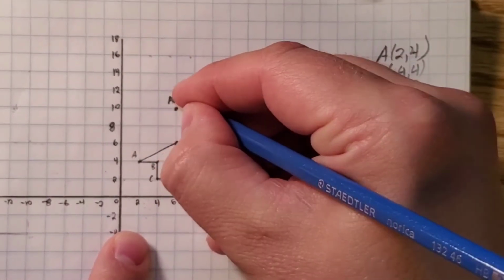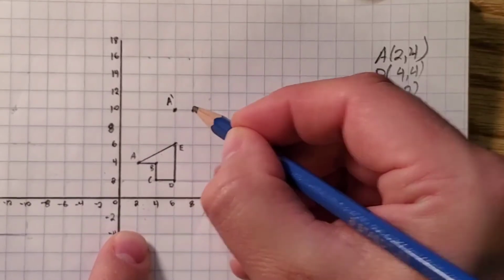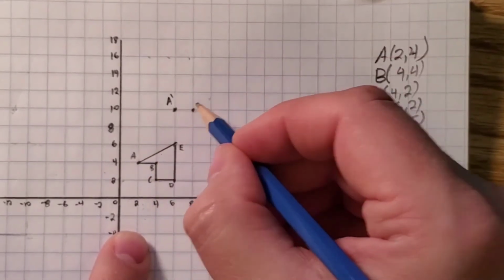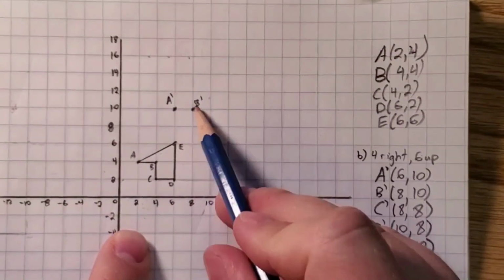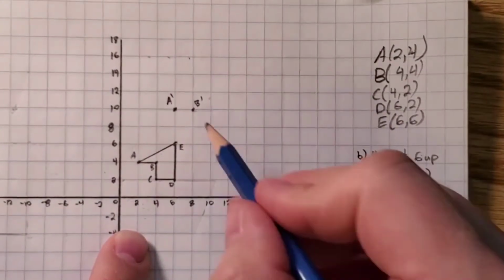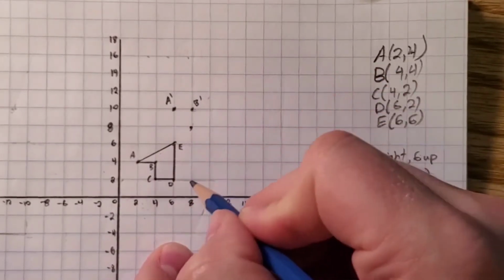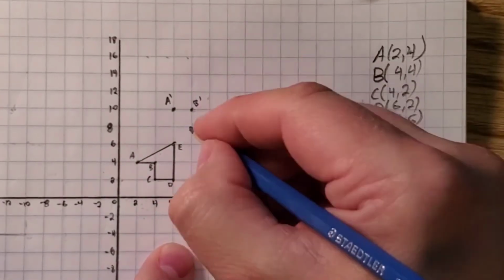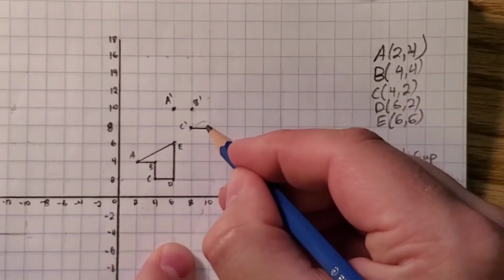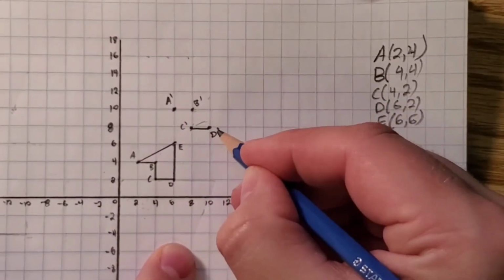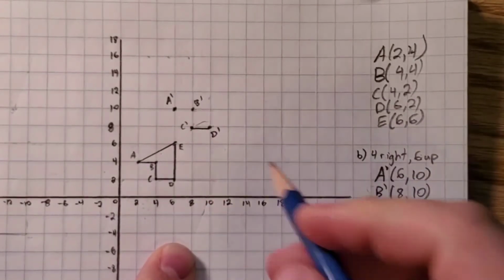That is A prime. Now we know it's a translation, so if you want to eyeball guess, that would be 1 over. So this is 1 over would be B prime. And sure enough, 8, 10 is what B prime is. Down here is 8, 8. 8, 8 was C prime. Yeah, we got it right. And over 1, right there would be D prime, which is 10, 8.